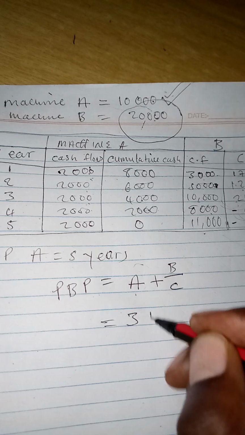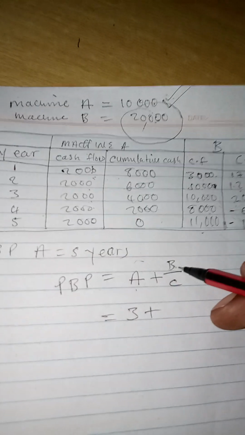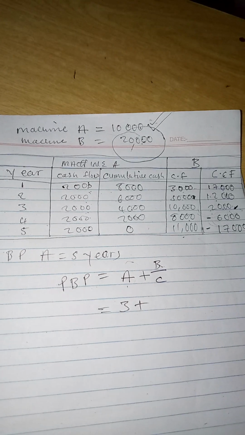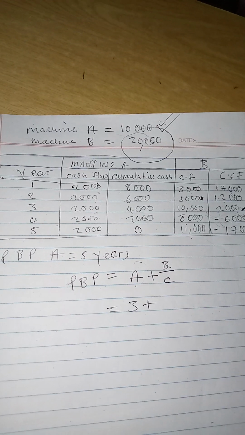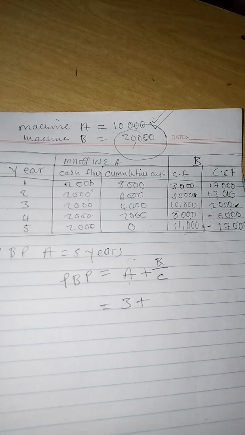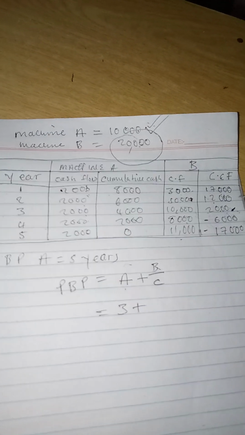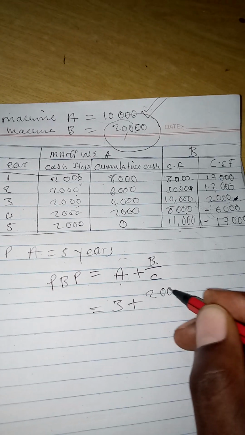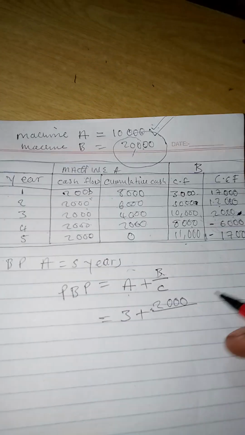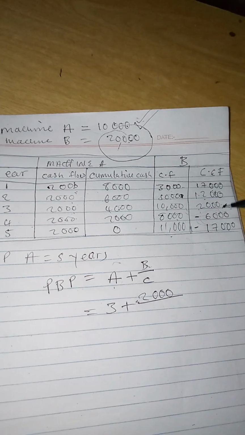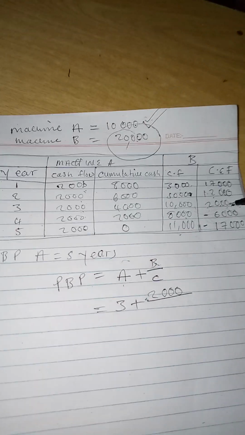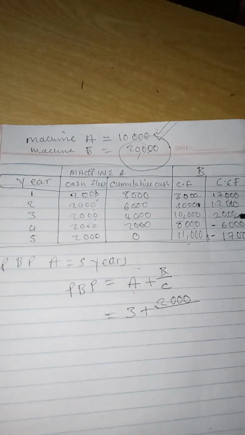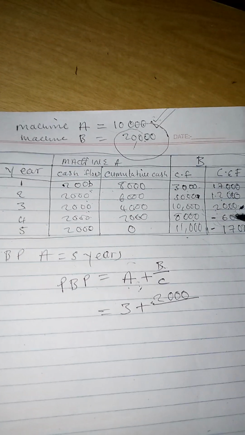So we put 3 plus B. Our B now is the actual cumulative cash flow for the last positive cumulative cash flow, which is the actual 2,000. So we're going to put 2,000 where there is B. And then our C now is the total cash flow of the period after A.